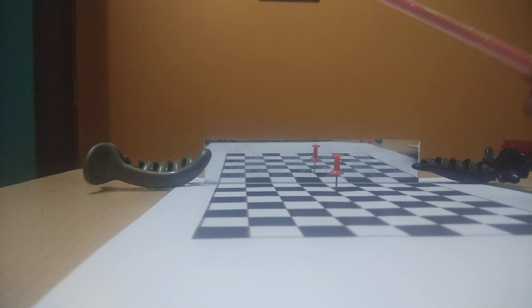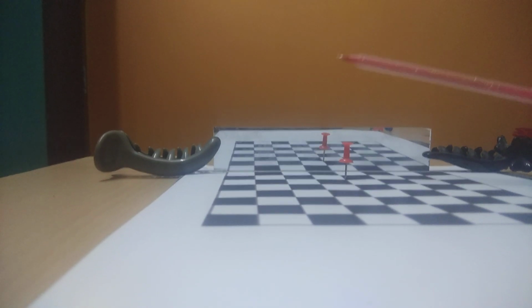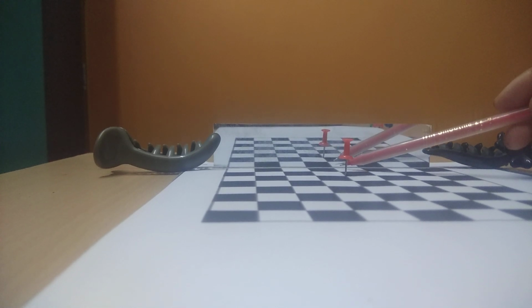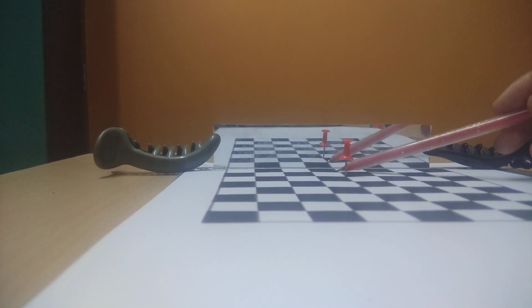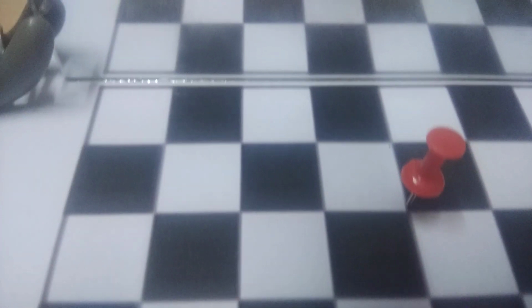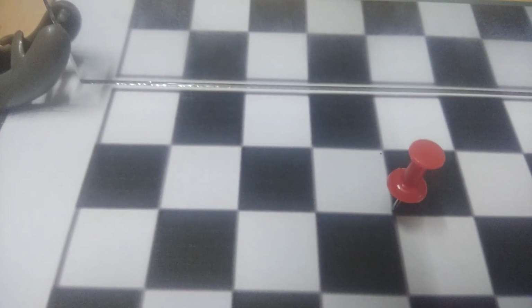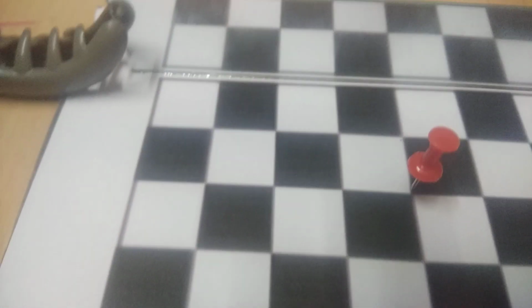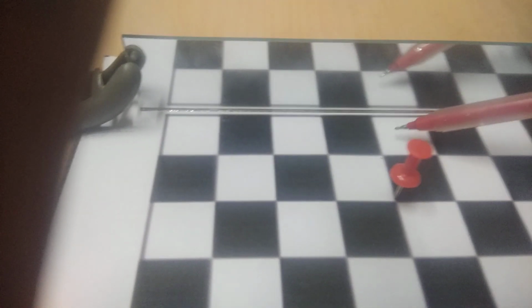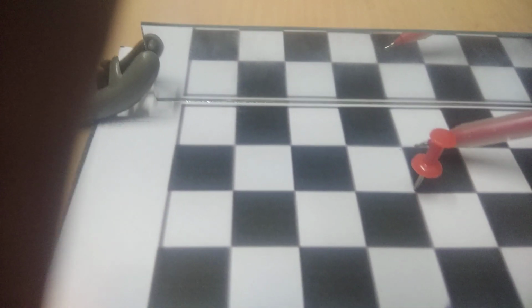That means if I move this pin after two squares, you see, the first square is black and the second square is white. That means we place this pin after two squares, this square and this square. And you see the image also. Let us see the image.